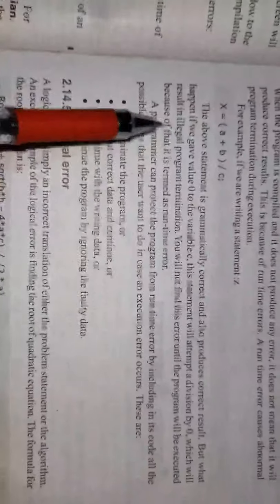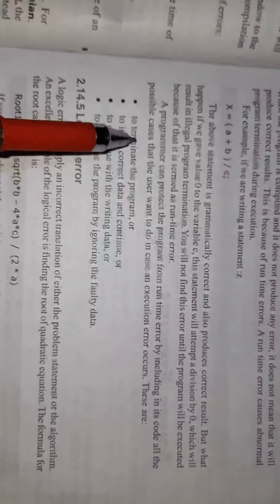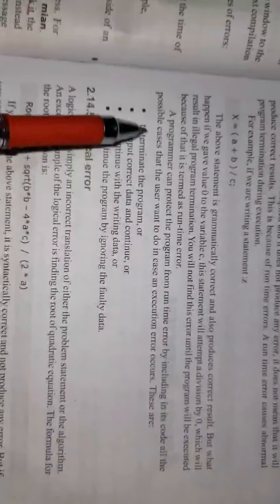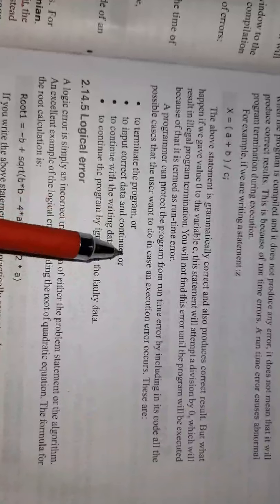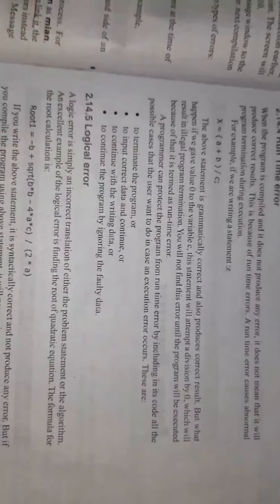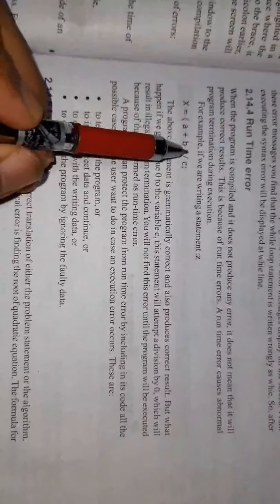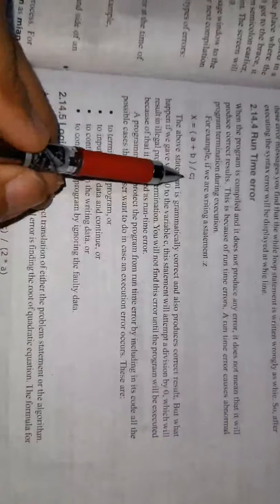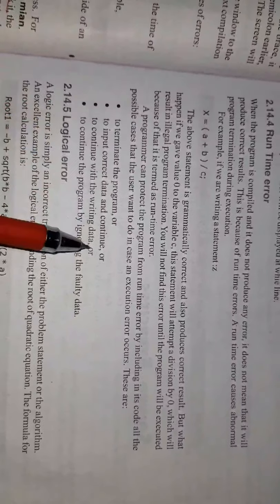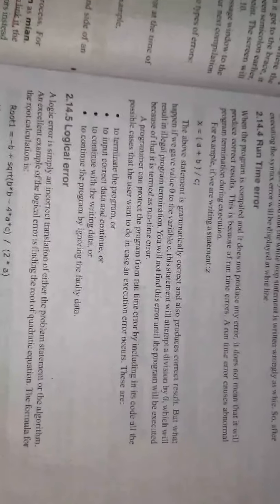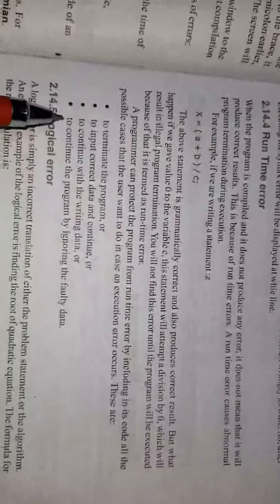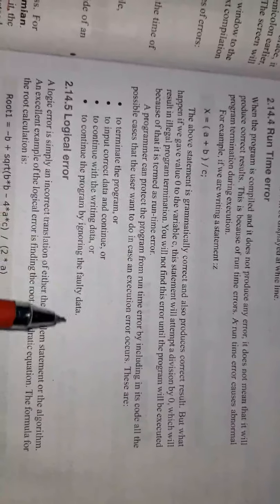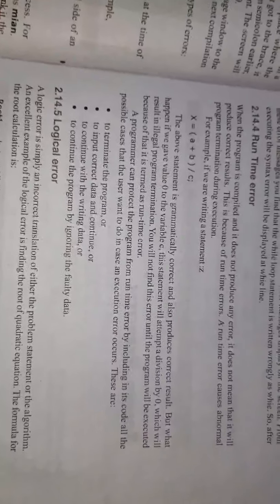Here, the program may abruptly terminate, or you get the chance to input correct data and continue. So what if you get the chance to again enter the correct data and then execute the formula? Suppose instead of 0 you enter a number like 1 or 2, then it becomes divisible. Or to continue with the wrong data, simply continue, but of course that is not applicable. Then to continue the program by ignoring the faulty data, these things are not applicable in this case.